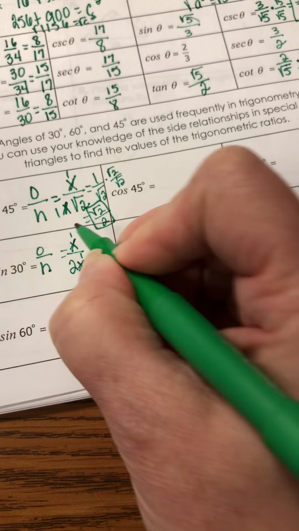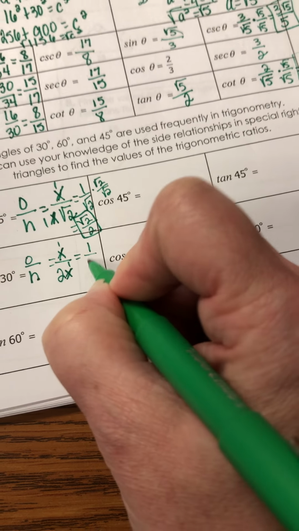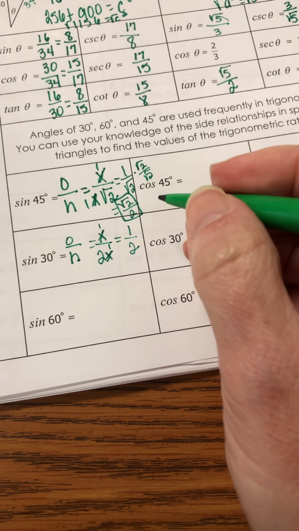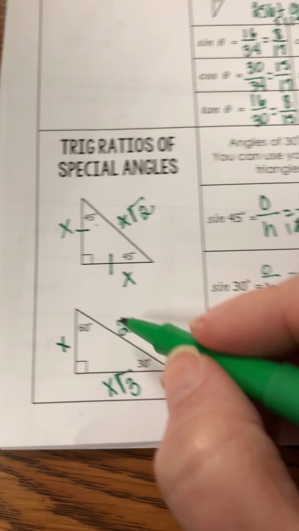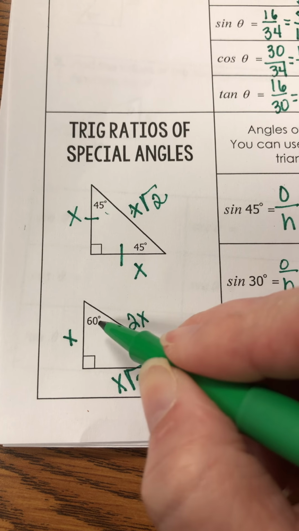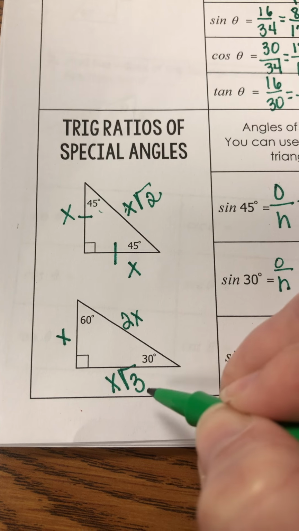Well, once again, look at those x's canceling out. And that's going to give us 1/2. Now with 60, here's our 60 degrees. Opposite of that is x square roots of 3. And then the hypotenuse, of course, right here, is 2x. Well, once again, our x's will cancel out, giving us the square root of 3 over 2.